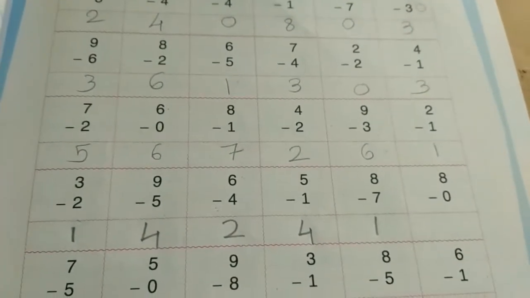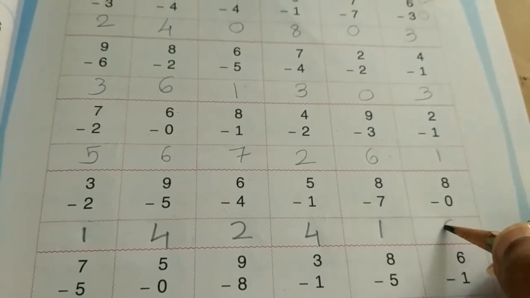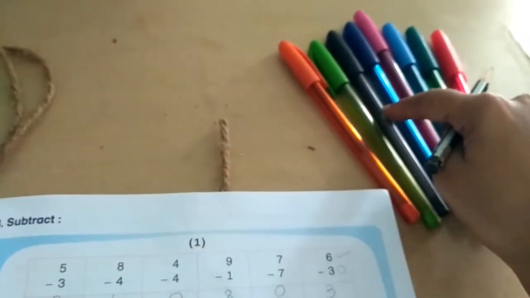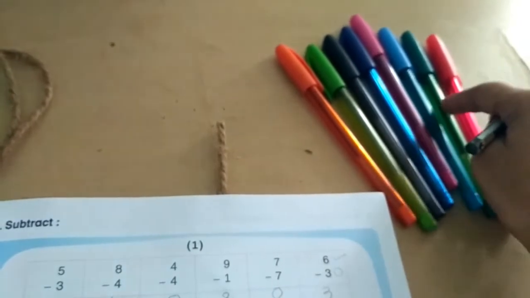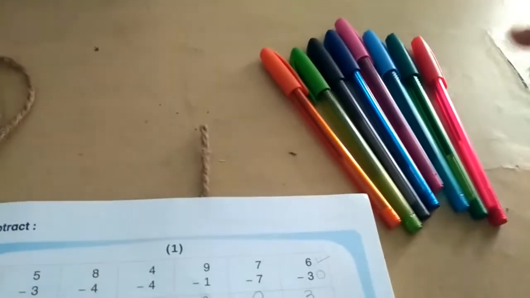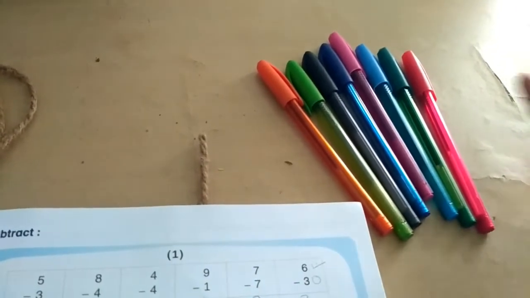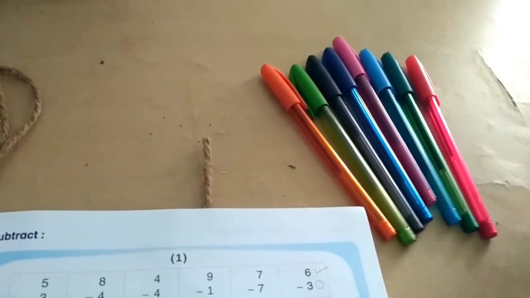8 minus 0. That means if we take 0 out of 8, what will be left? 8 of 8. Look at here, I'm going to show you. These are 1, 2, 3, 4, 5, 6, 7, 8. From these 8 pens, I am not going to take a single pen. So how many pens are left? 8 of 8.